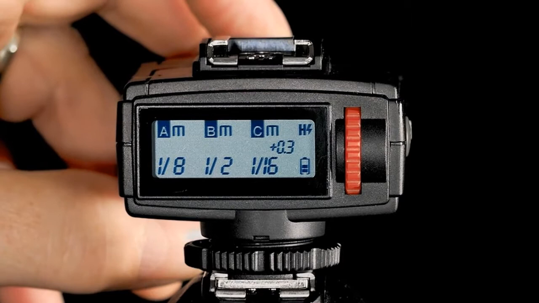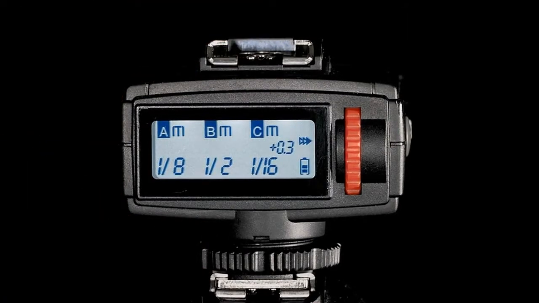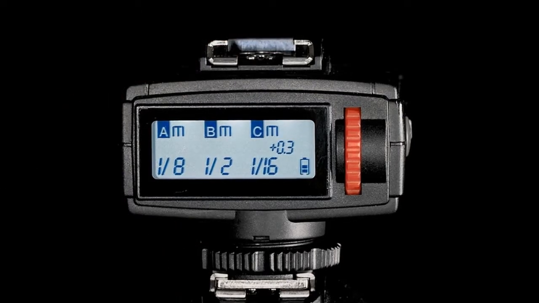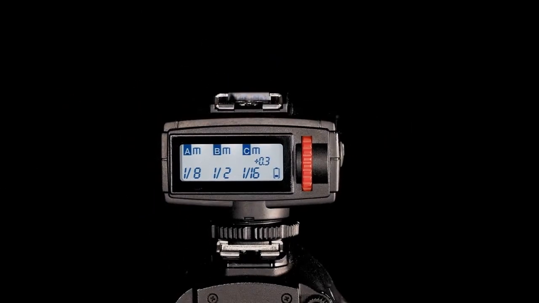If I press and hold button B again, you will see the rear curtain sync icon switch on. And again, similar situation, I've enabled rear curtain sync on all my off-camera flash guns in all 3 groups. And finally, if I press and hold button B again, then I cycle back around to normal sync operation.